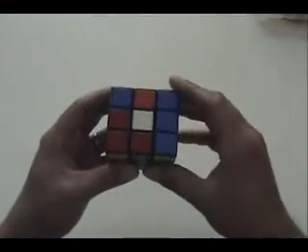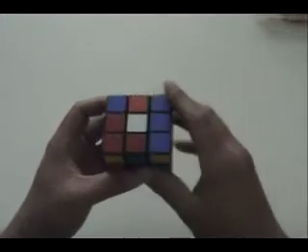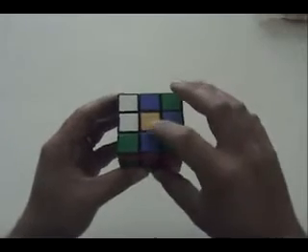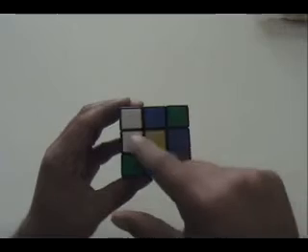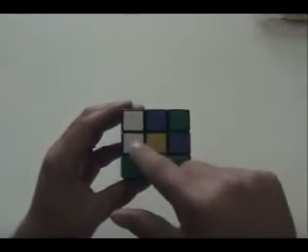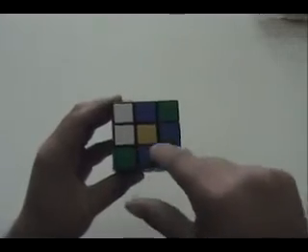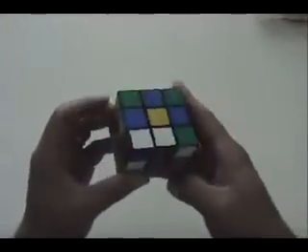Alright, we have our white dot. Now, I'm going to show you an easy technique on solving your cross. You're going to flip the cube over so your yellow dot is on top. And what you're going to do is try to get your 4 white pieces up here around the yellow center. It doesn't matter what order they're in, just as long as all 4 of them are on here. So let's take a look around.